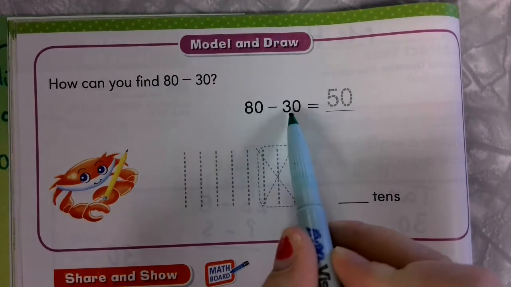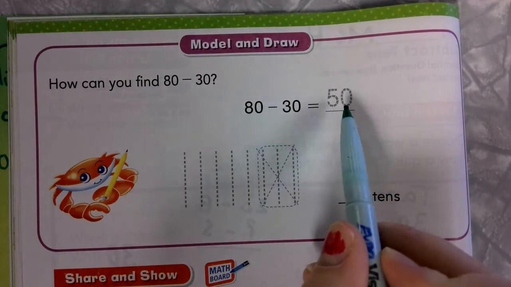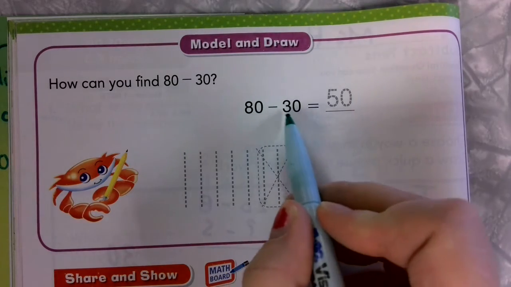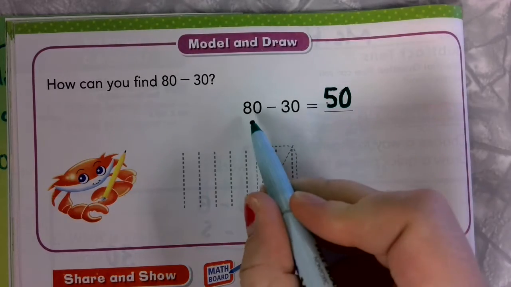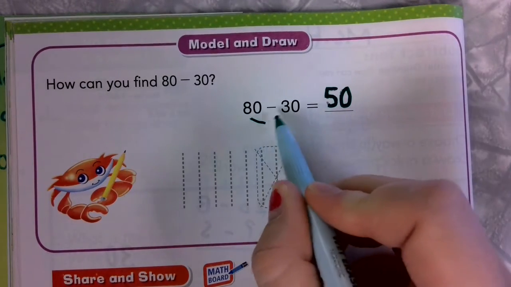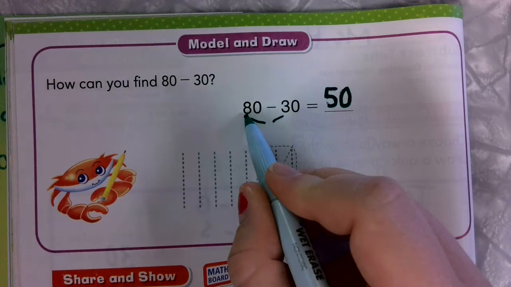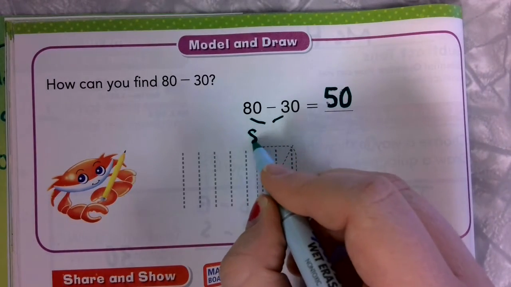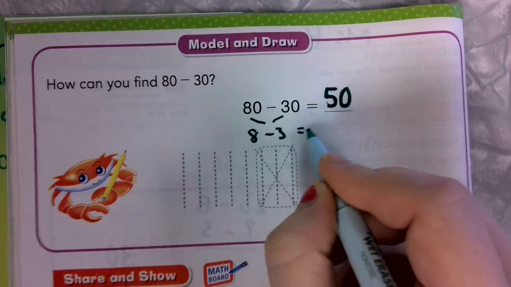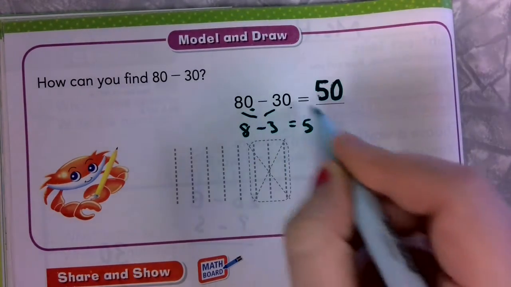If we're just doing a number sentence, this is kind of a mental math thing. They have 80 take away 30 equals 50. An easier way would be you could just take this 8 and this 3. We know that equals 5. Then you just have to remember to add the 0.